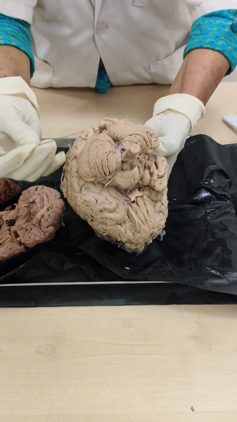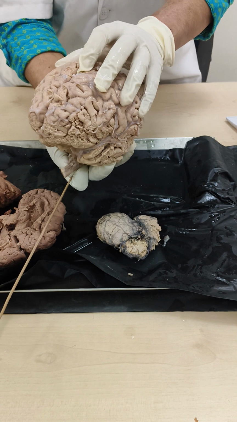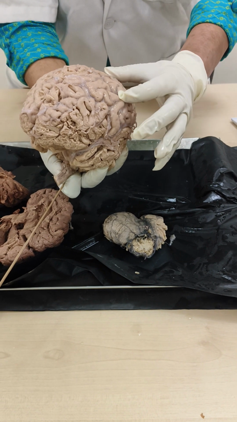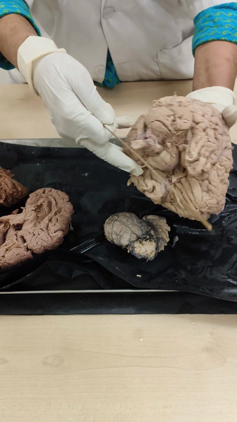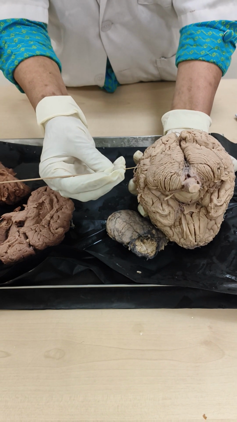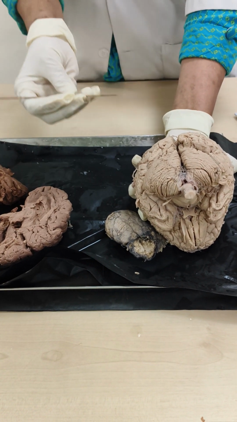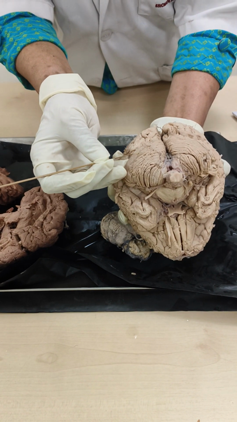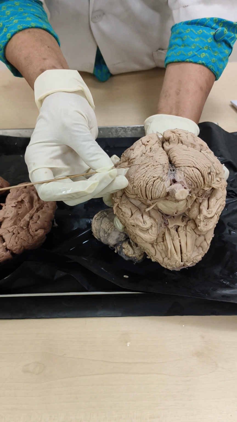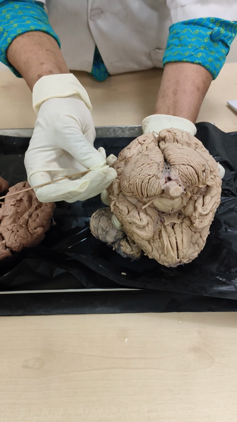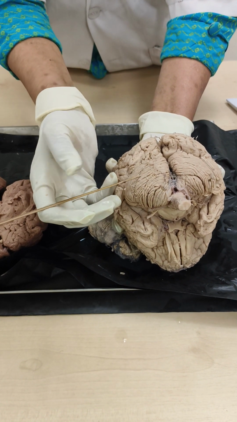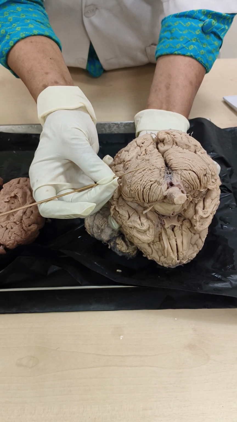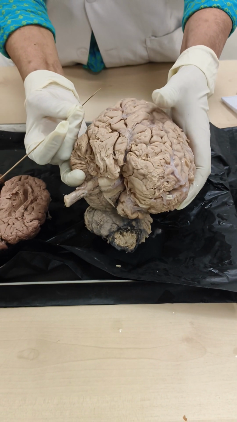Here you can see in the cerebral cortex there are sulci and gyri. We can see the depressions and elevations. Depressions are known as sulci and elevations are gyri. In the cerebellum, these depressions and elevations are known as fissures and folia. The elevations, here you can appreciate this leaf-like projection, are known as folia, and this depression where this stick is, this is known as a fissure. Just like sulci and gyri in the cerebral cortex.